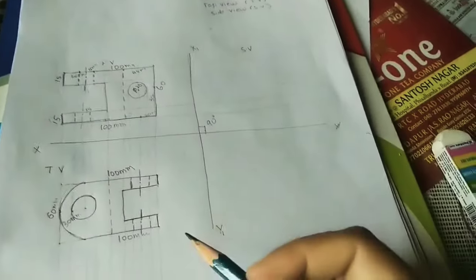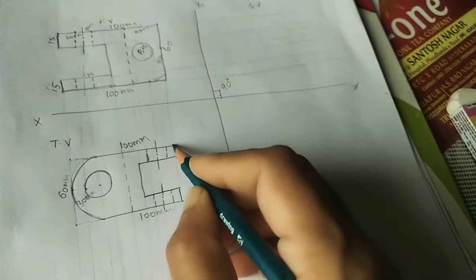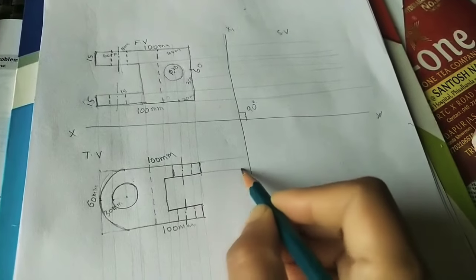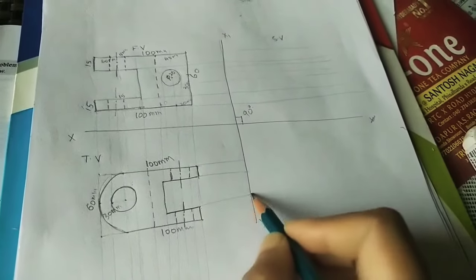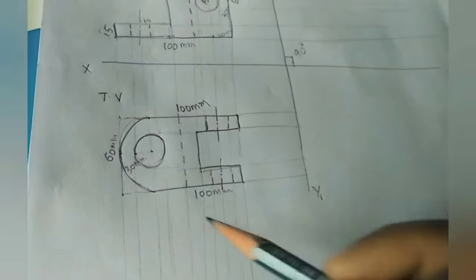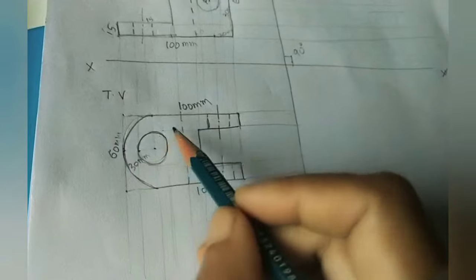So these are the projectile lines. From the top view also do the projectile lines, up to this reference line. Okay. After getting this projectile line, from the circle also do the projectile lines.